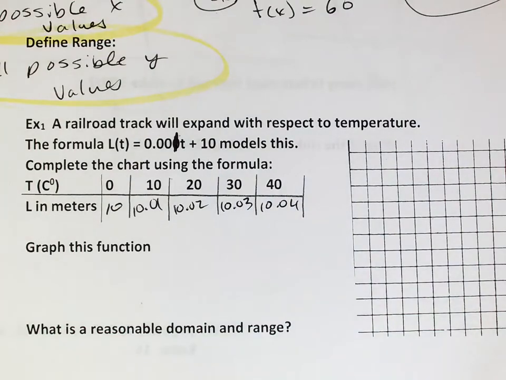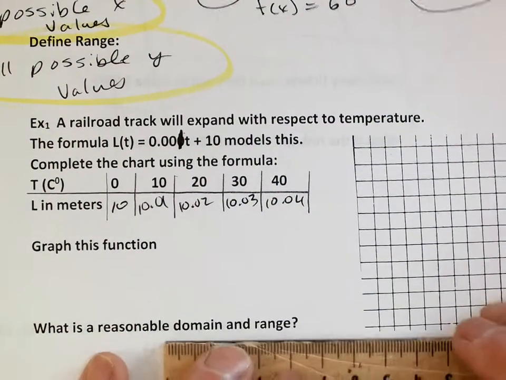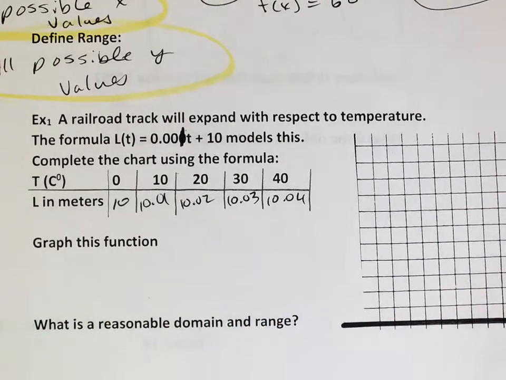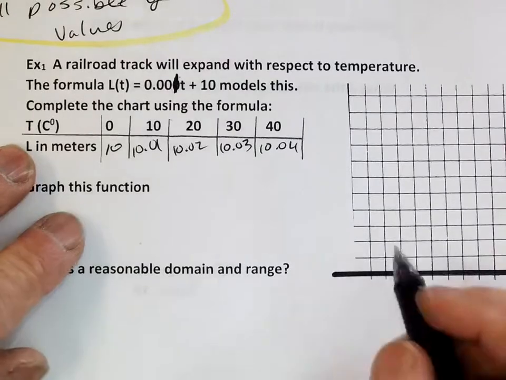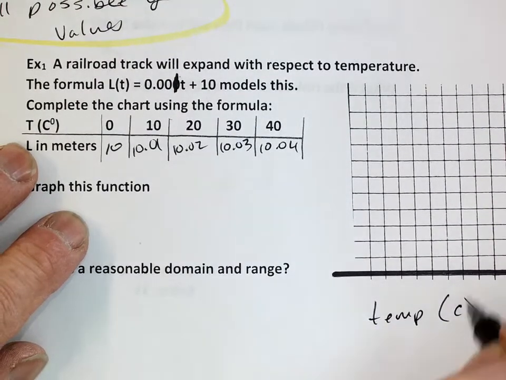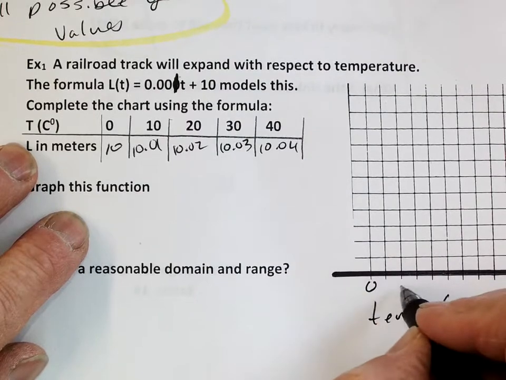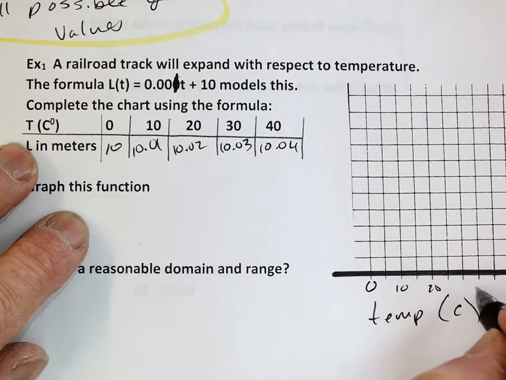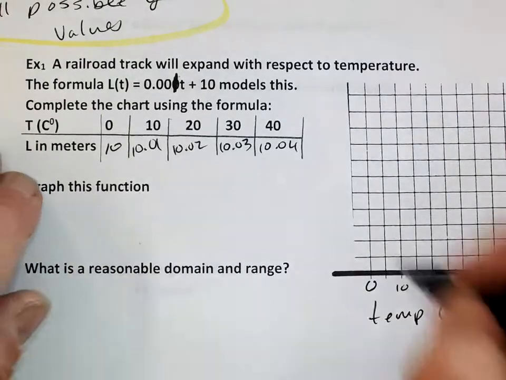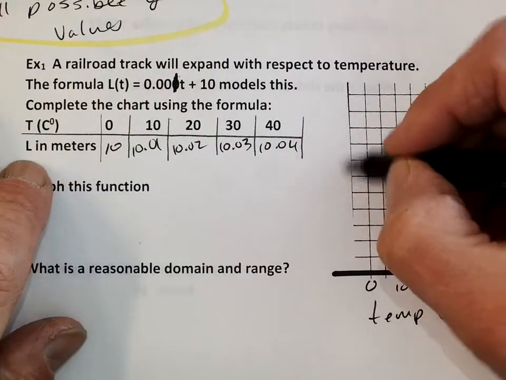Go ahead, get the ruler. And I'm going to go ahead and label this. So this is temperature in Celsius. I'm going to go 0, 10, 20, 30, 40. Okay. And we're going to go length in meters.